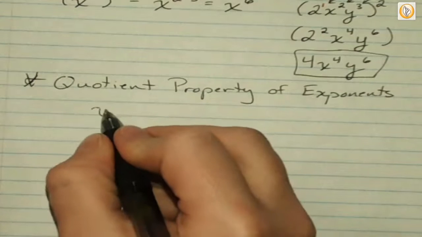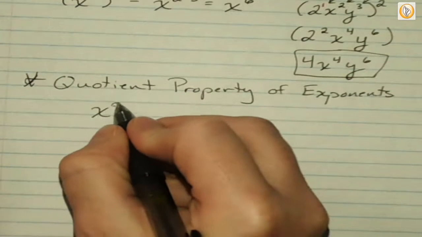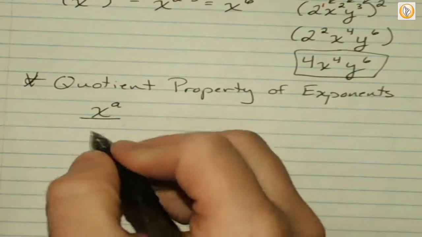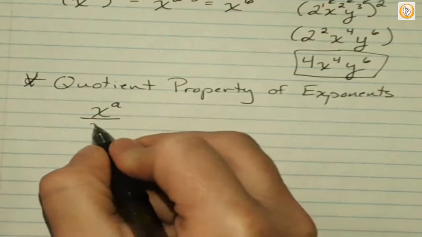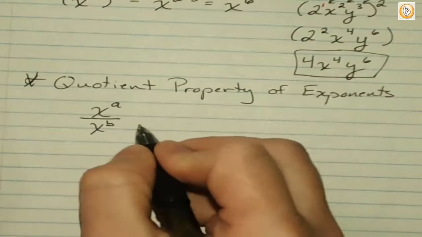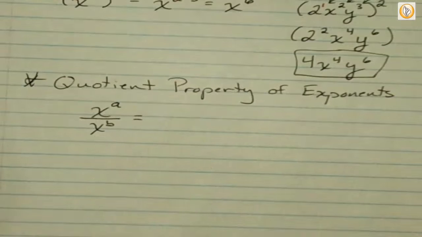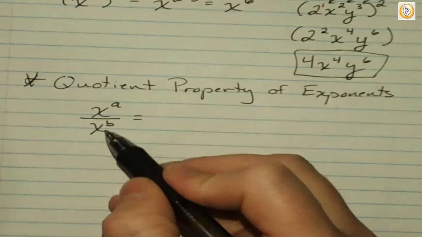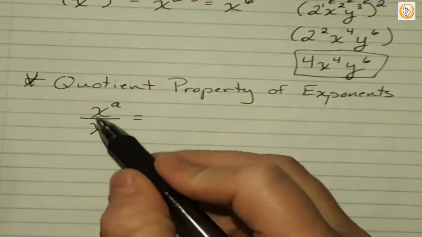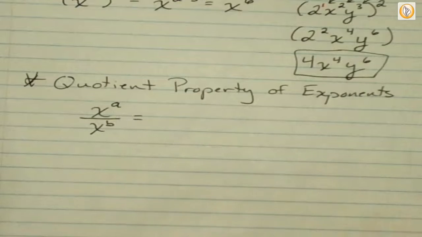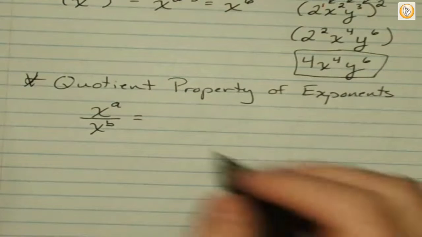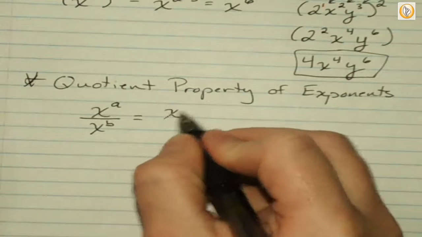For example, x to the a power divided by x to the b power. If the bases are the same and we're dividing, what do we do to the exponents? You subtract them. That's right. You're going to subtract them.